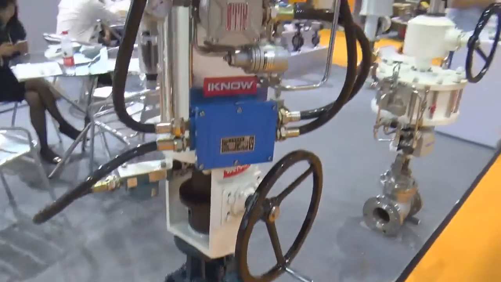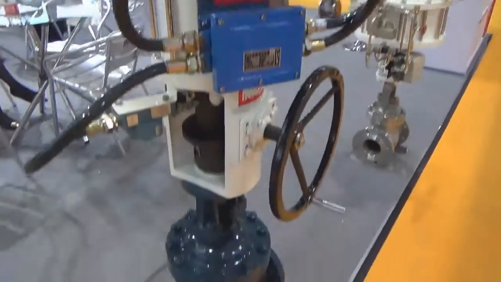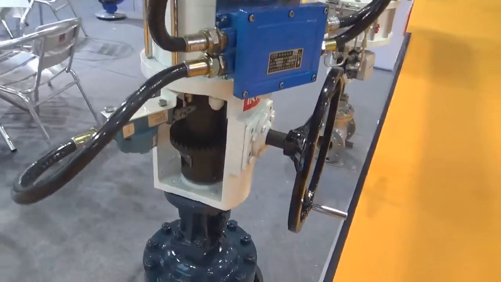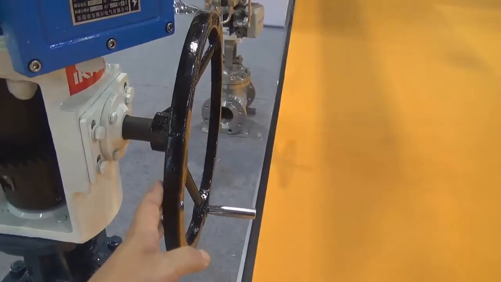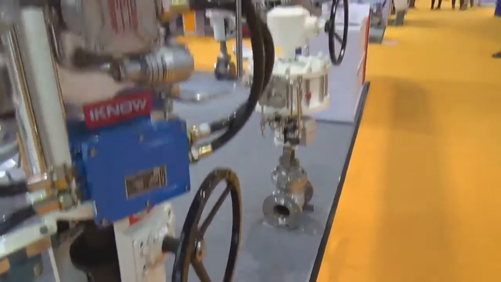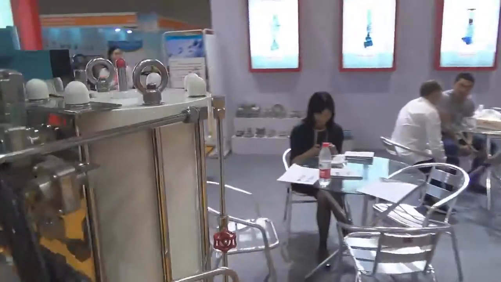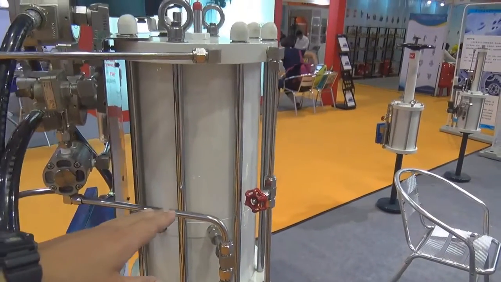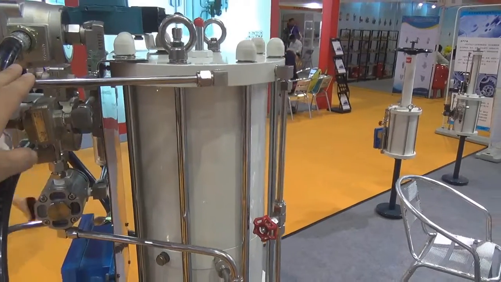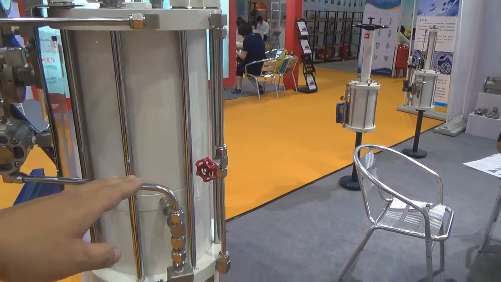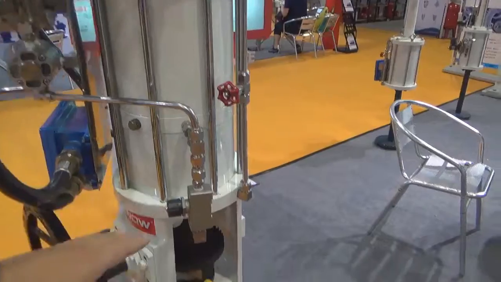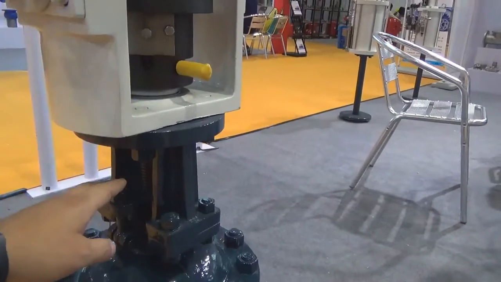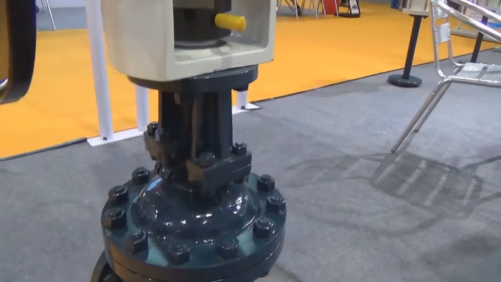Here we have a pneumatic control gate valve. This gate valve has two control options. One is to use a hand wheel to control the gate valve, and also we can use this very big cylinder to control the gate valve. The piston in the cylinder is controlled by the gas. The gas will push the piston up and down. It's going to move the valve stem up and down to control this gate valve.